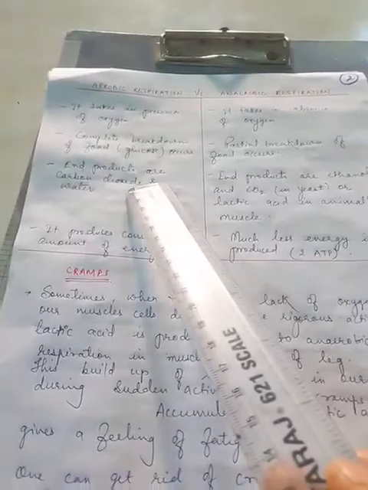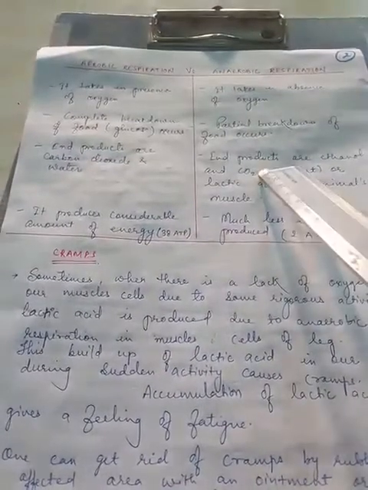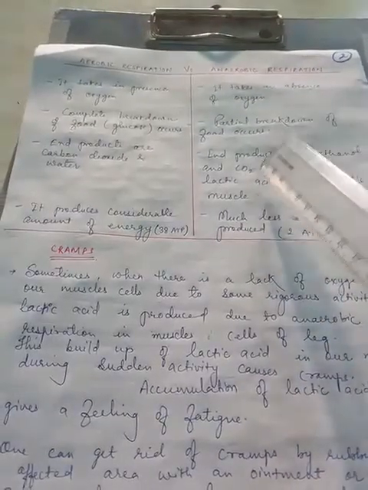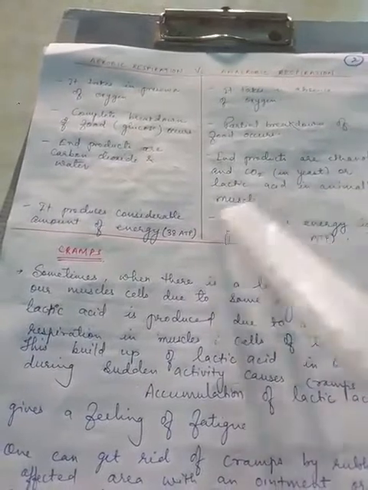Partial means not complete. The end products in aerobic respiration are carbon dioxide and water, whereas the end products in anaerobic respiration are ethanol and carbon dioxide in the case of yeast, and lactic acid in the case of animal cells.